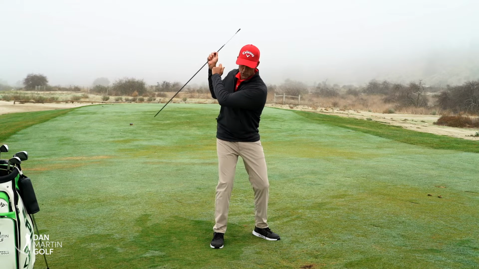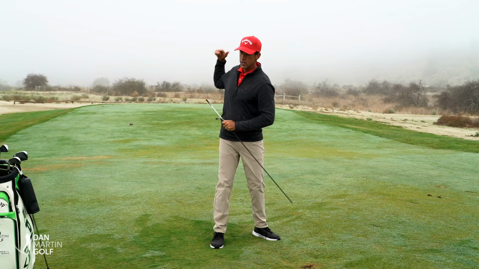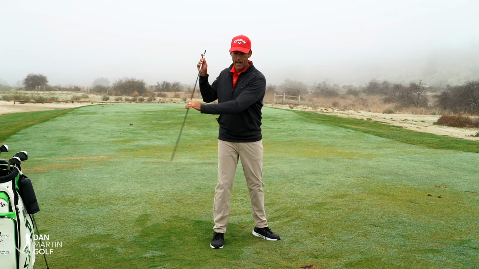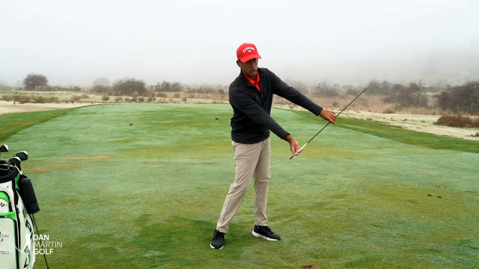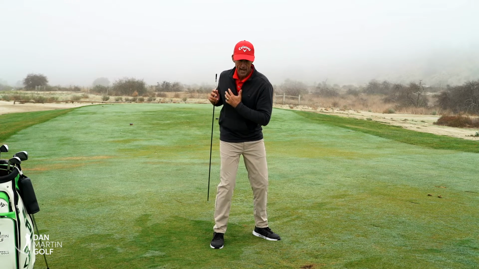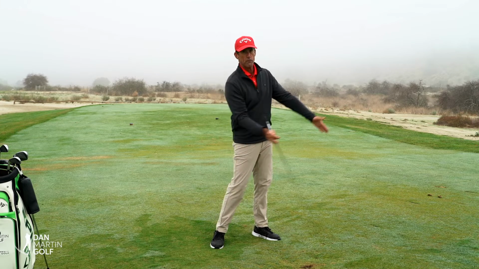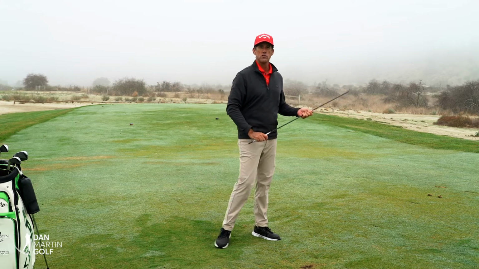So I've got this turn happening, but everything's trying to work away from me. The farther that it works away from me, the more that it extends, the faster the angular velocity forward. And so in essence, the extension is actually making your arms and your club appear to come forward. And that is the illusion of the swing.